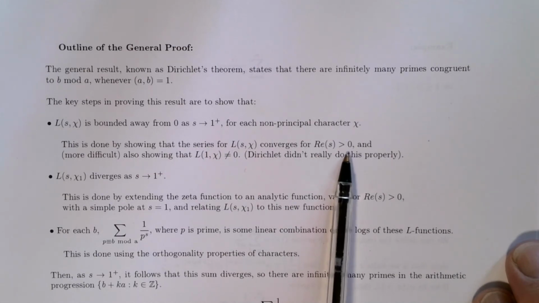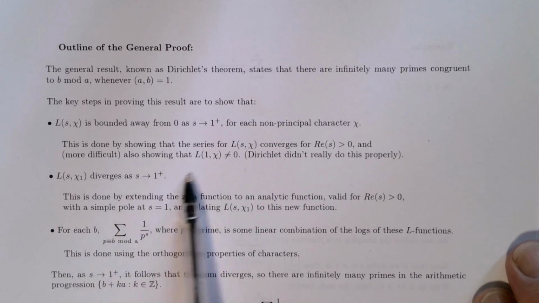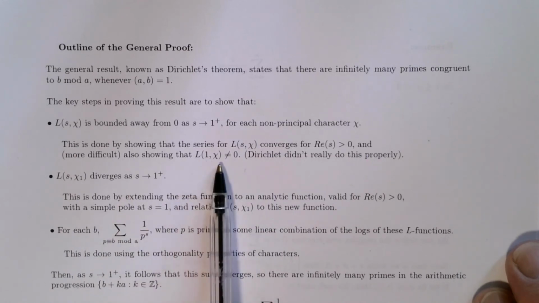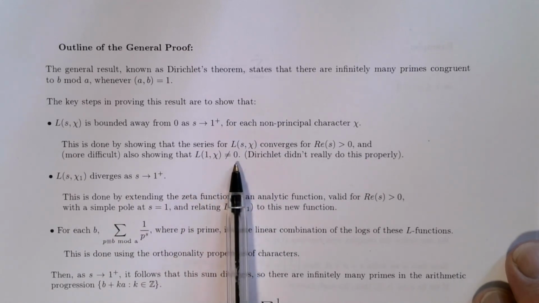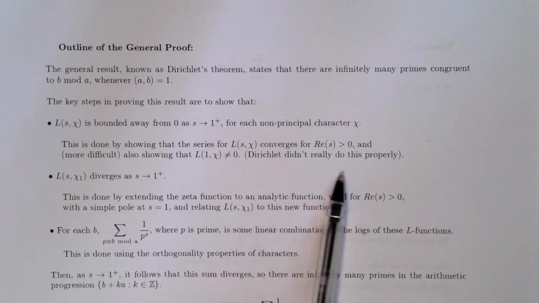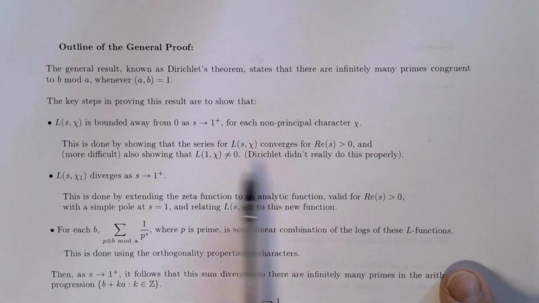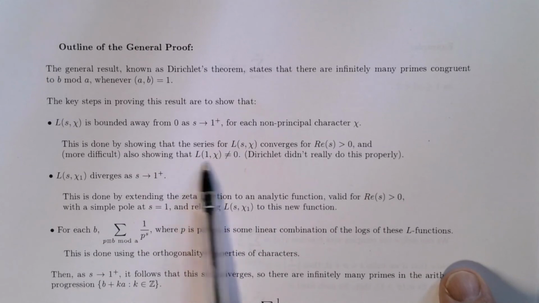That's not too hard. And more difficult, we want to show that L(1, chi) is not 0. Dirichlet didn't really do this to what would be modern rigorous standards, but we will do this, and that's the more difficult one, to show that L(1, chi) is not 0.